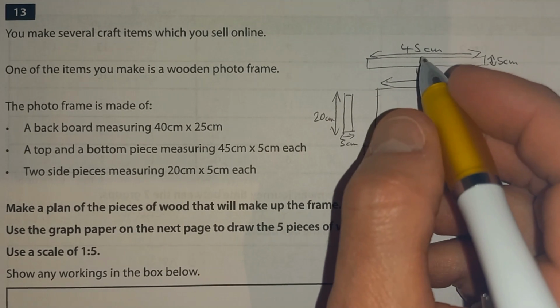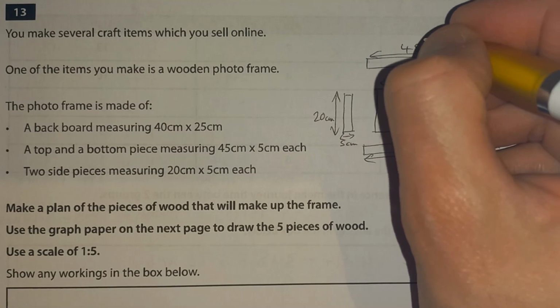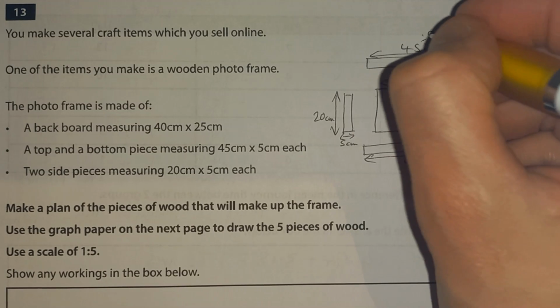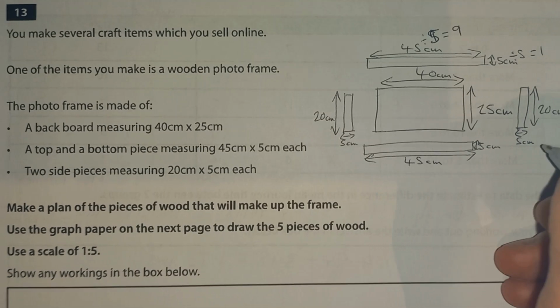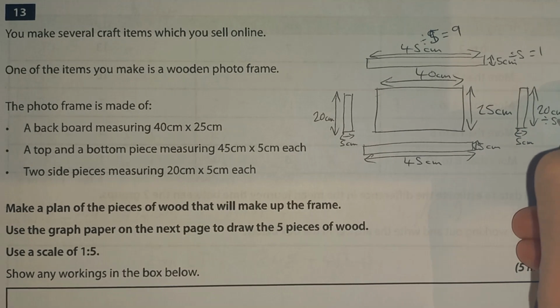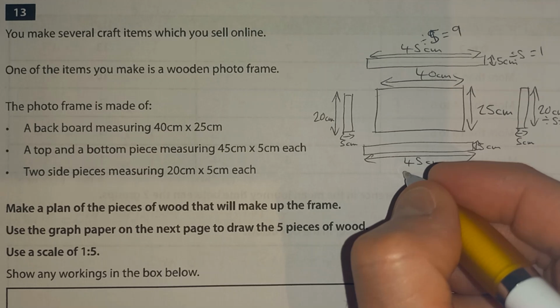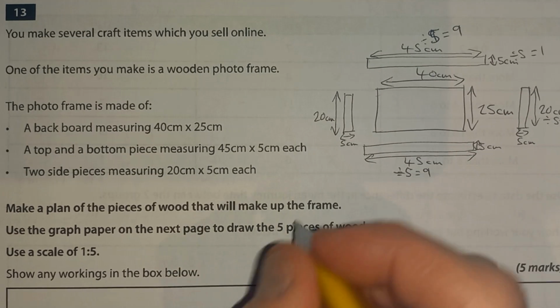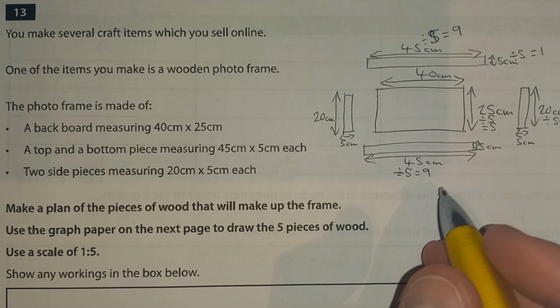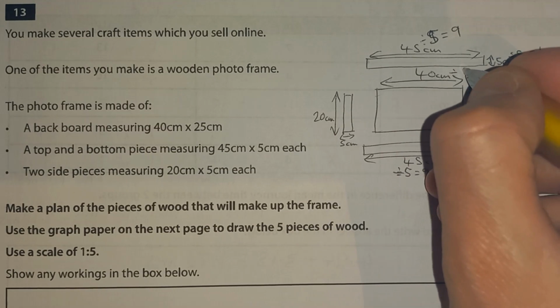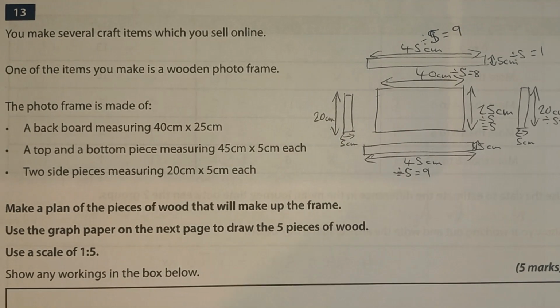Okay. So if we think of 45 divided by 5, it's going to be 9. 5 divided by 5 is going to be 1. 20 divided by 5 is going to be 4. Again, you can use your calculator for this. 45 divided by 5 is going to be 9 again. 25 divided by 5 is going to be 5. And the 40 centimetres divided by 5 is going to be 8. Okay, so a little bit of scribbling there, but what we'll do now is the accurate drawing.